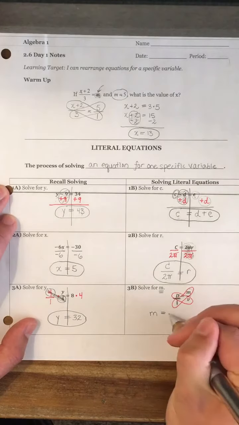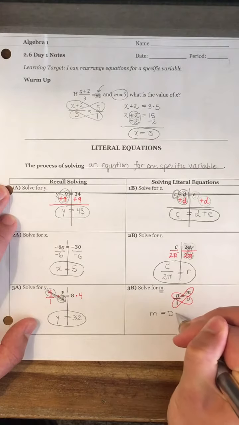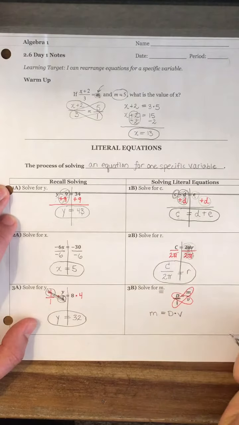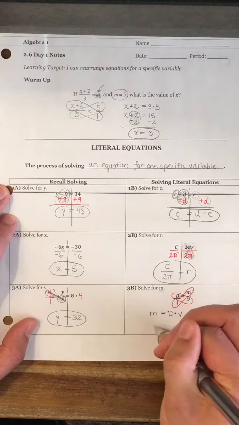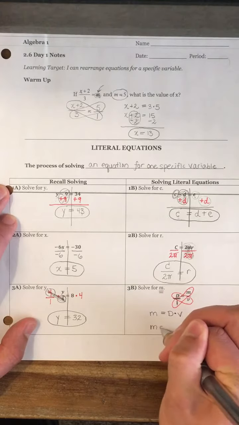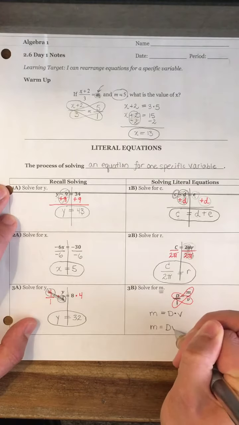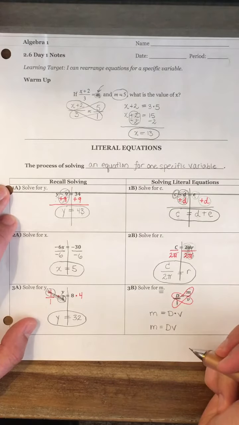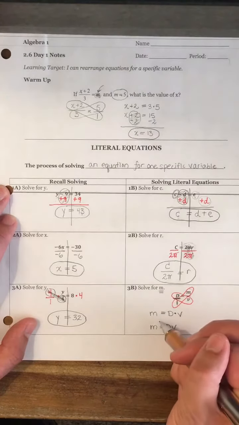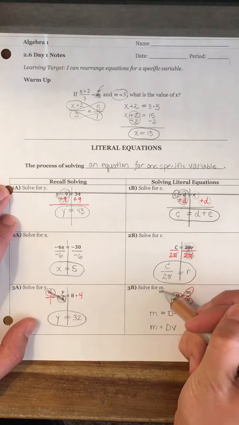So I have some variable D multiplying some variable V. Again, it's kind of awkward to write this multiplication symbol, so we can just get rid of it. So M equals D times V can just be written like this, no little dot or multiplication symbol in between. And that's what I was asked to do, solve for M.